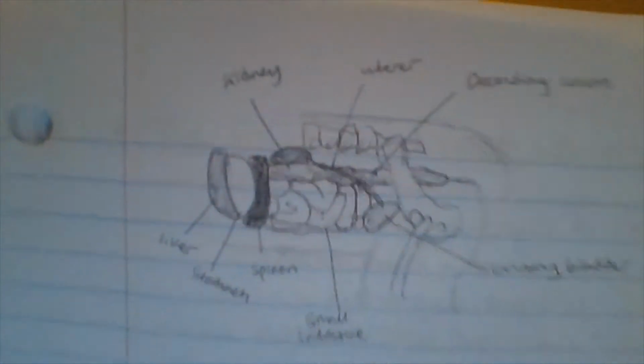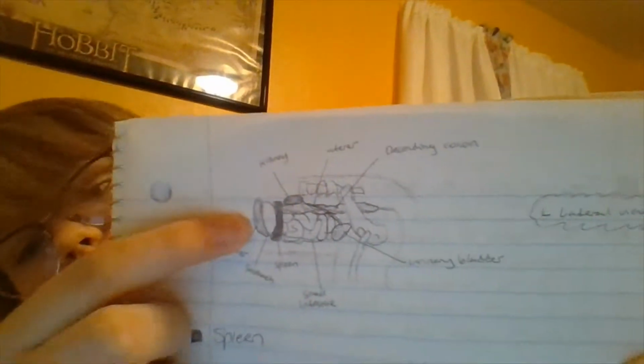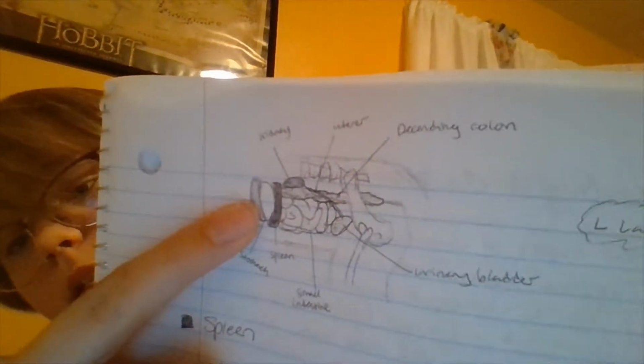So we have a lot going on our left side: our liver, stomach, spleen, small intestine, our descending colon, and, not part of the gastric system, our bladder here too. But we'll get into the other parts later. Now we're talking about the stomach.